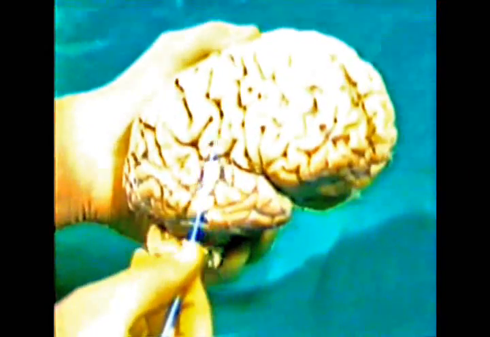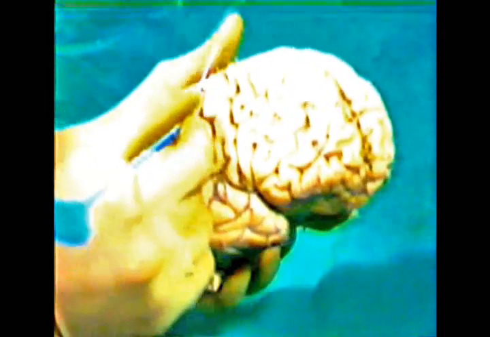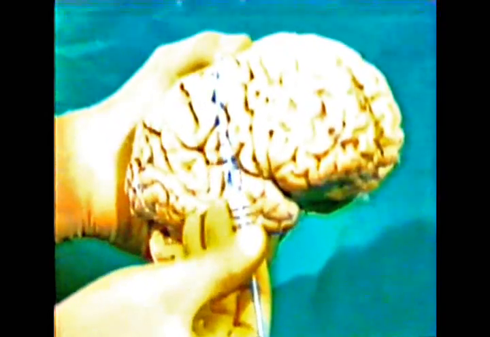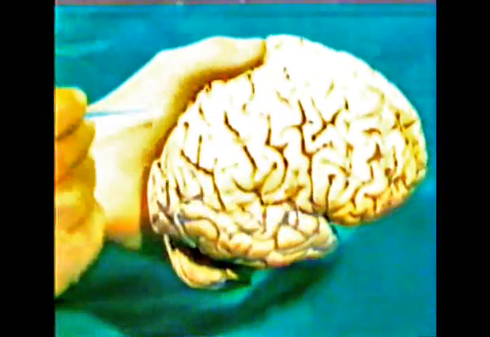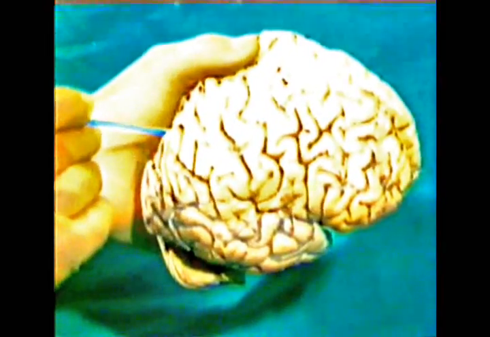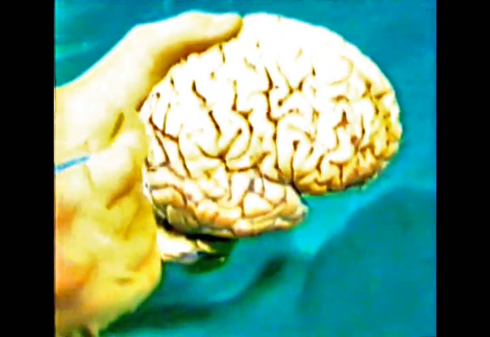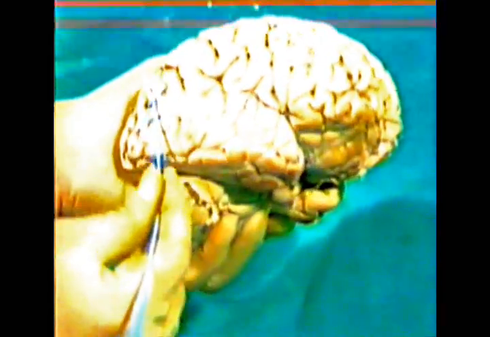The second line extends from the parieto-occipital sulcus down to the pre-occipital notch, which is a notch on the infero-lateral border about 3 centimeters in front of the occipital pole.